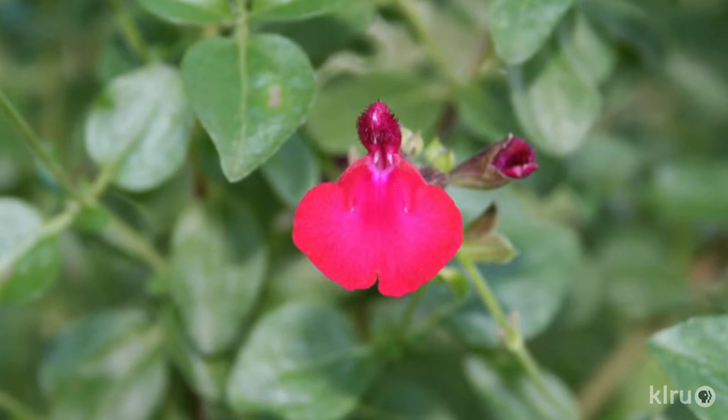Although it's a low water use plant, it will definitely perform a little better if you water it once a week during the heat of summer. Flowers from spring right on through fall with maybe a little break in the peak of the summer heat. Gets about 3 feet tall by 3 feet wide.